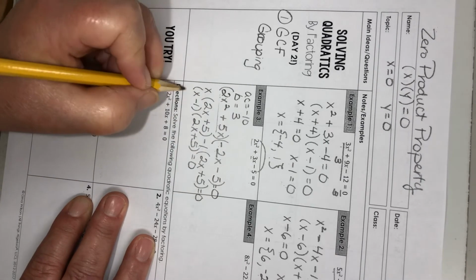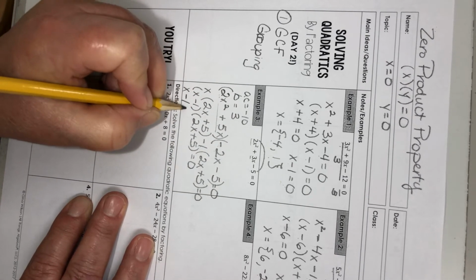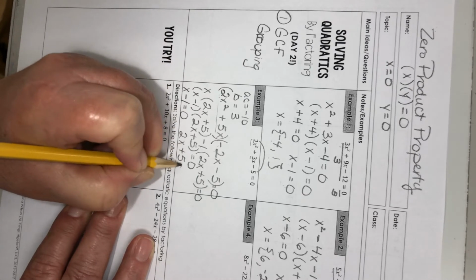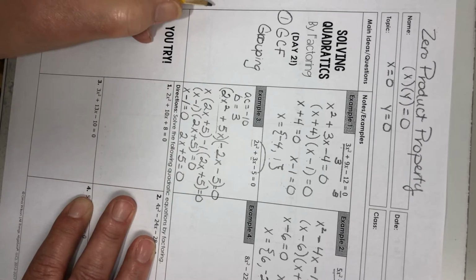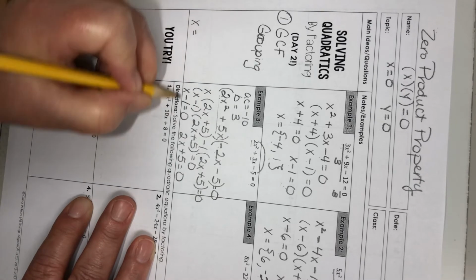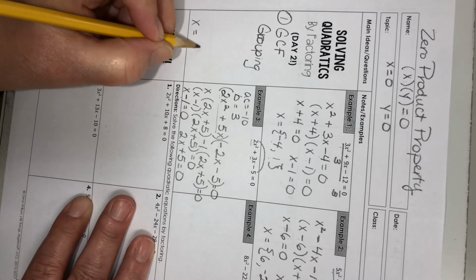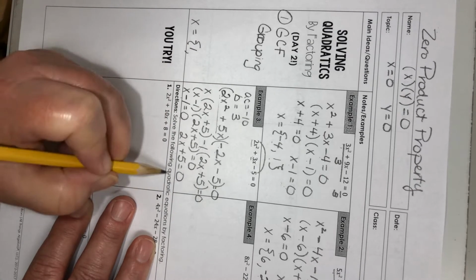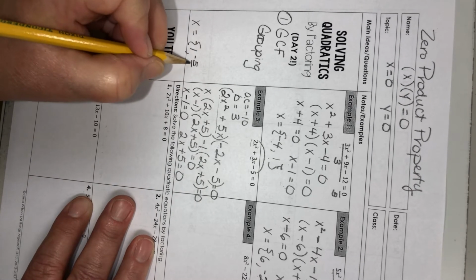Again, we're going to set each one of those equal to 0 and then solve for x. I've run out of space, so I'm going to go over here. So x equals, I add 1 to both sides here, x equals a positive 1. Subtract 5, divide by that 2, I get -5/2.